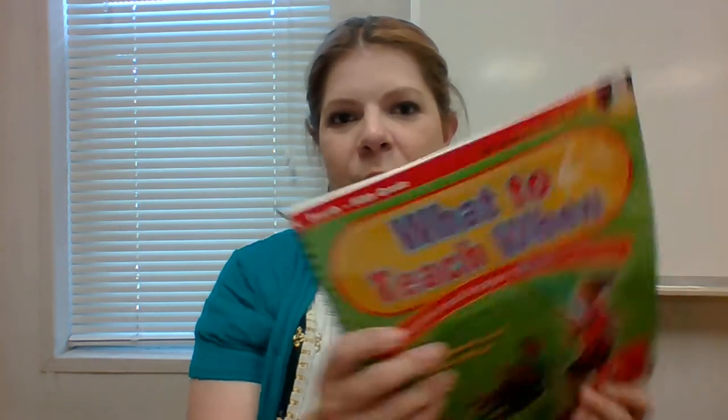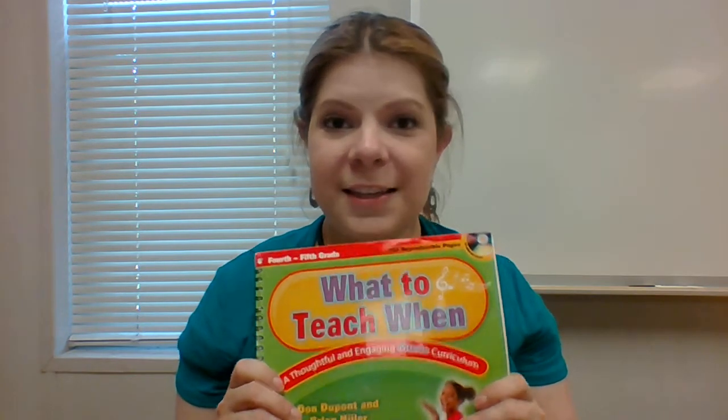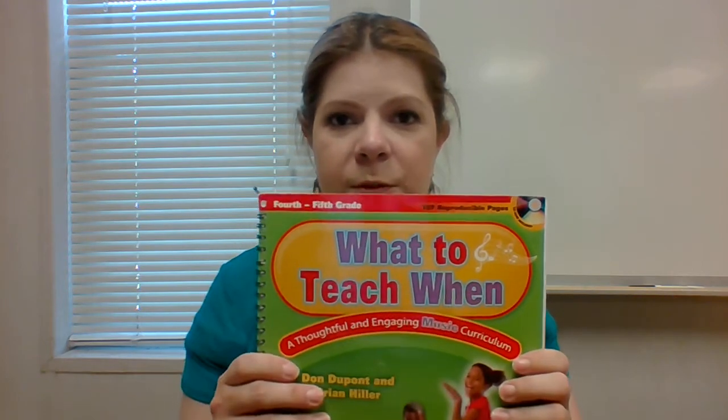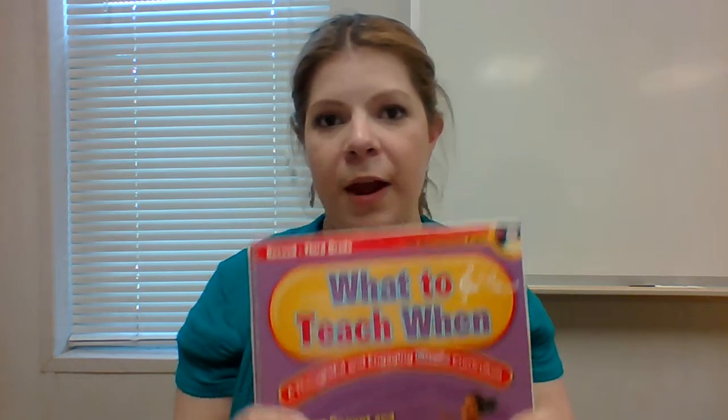So luckily, one of my colleagues at my second job recommended a series of books, and they're called What to Teach When. And these saved my life. In these books, you will find lesson plans for every grade. Here's the book for 4th and 5th grade. Here's the book for 2nd and 3rd grade. And a book for kindergarten and 1st grade. The lesson plans are Orff-based, and there are enough lesson plans to last you for the entire year.